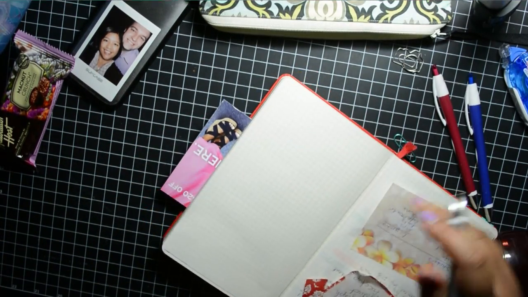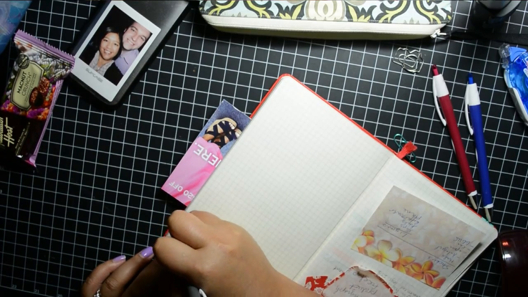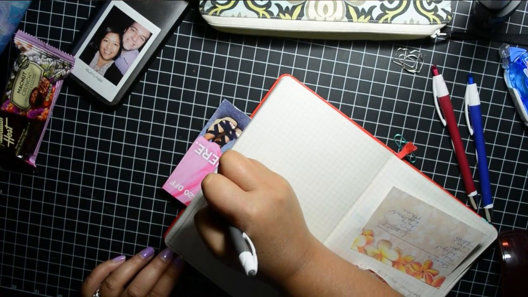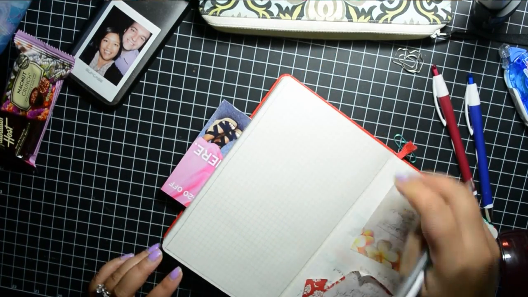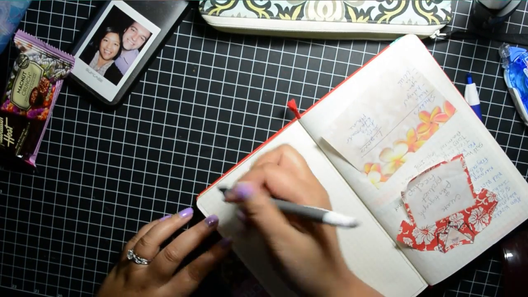Now, I am human, so the lines aren't always straight. Sometimes they overlap, sometimes they just don't follow the grid line itself. That's really not what's important. It's just that I build the basic shape.